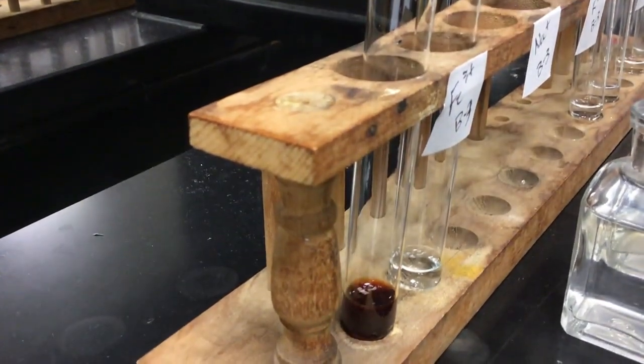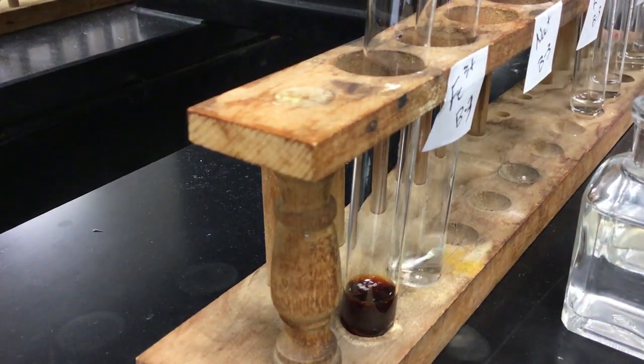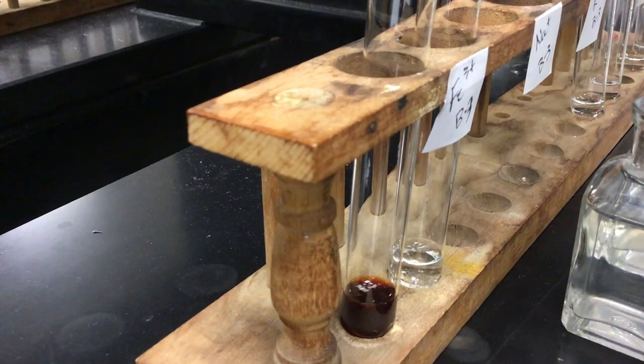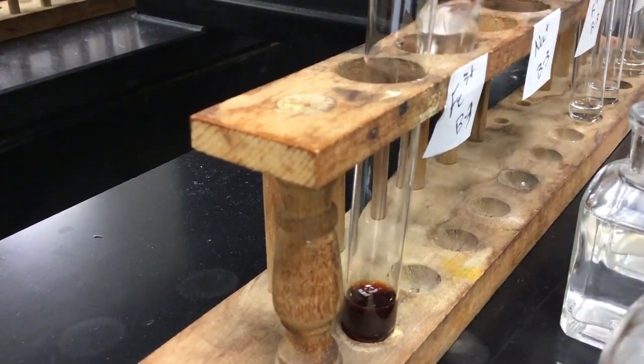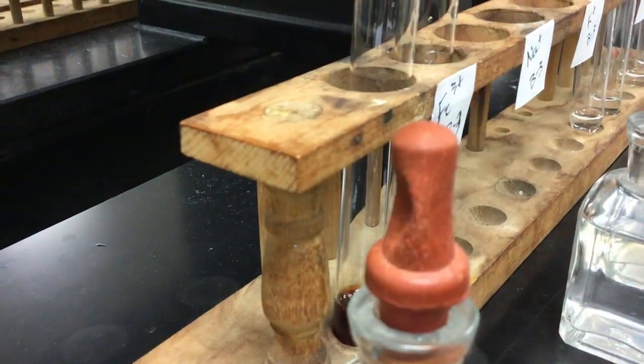Okay. And then for the B3 unknown, I'm going to add a few drops here and see if we have a similar compound or the same compound. Yep, I see some blood red there, so there we go.